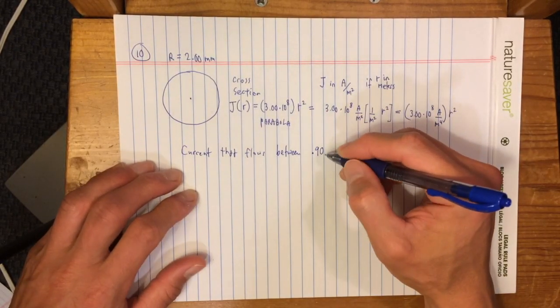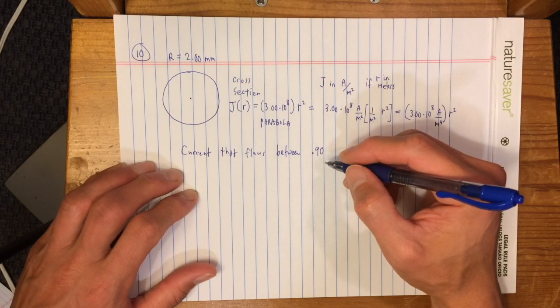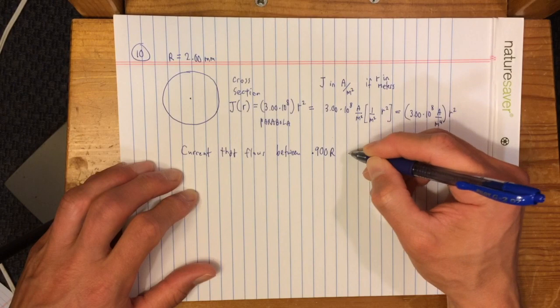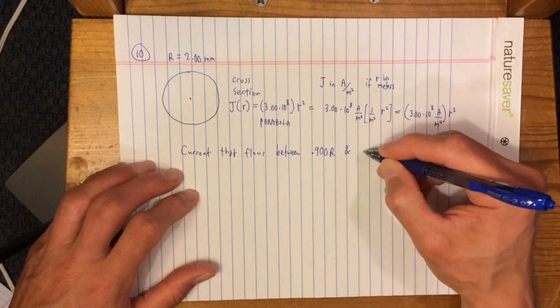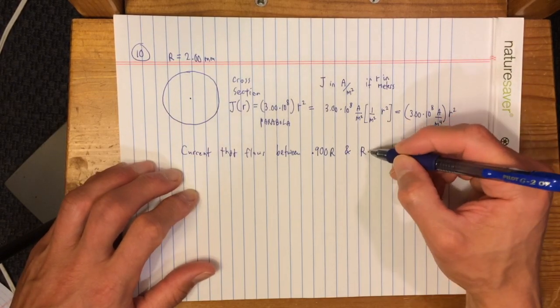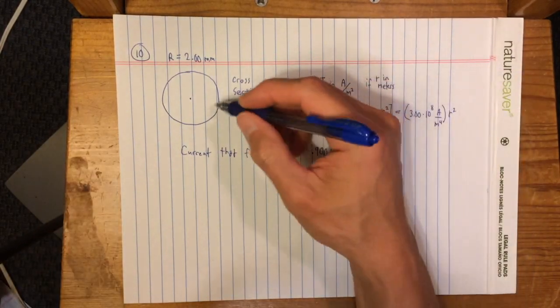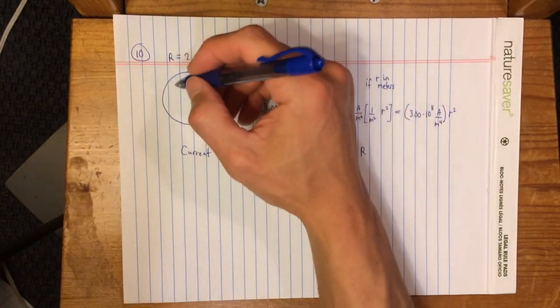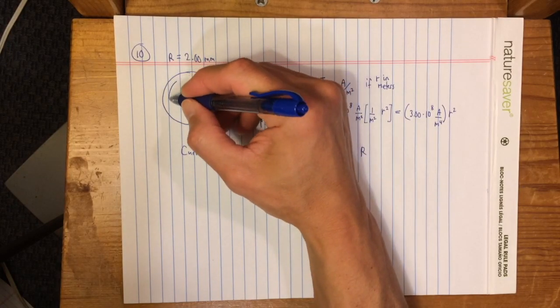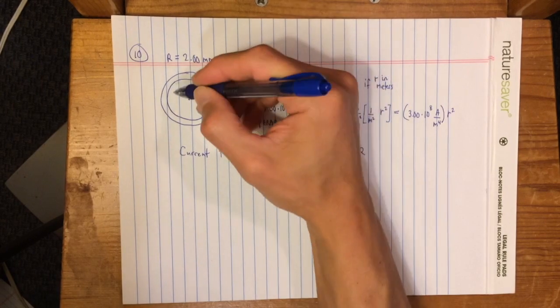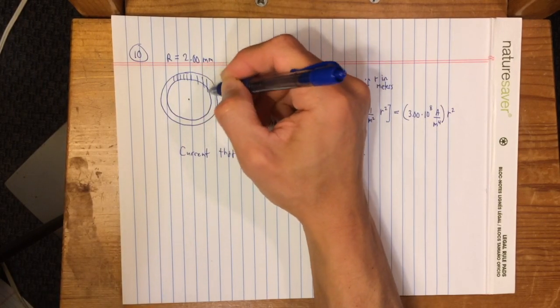So they give us a few significant figures. It's 0.9 R, and R is the outer edge, and 9/10 of R is a little bit in. So we actually want only the current that flows down this wire in this part, just that part.